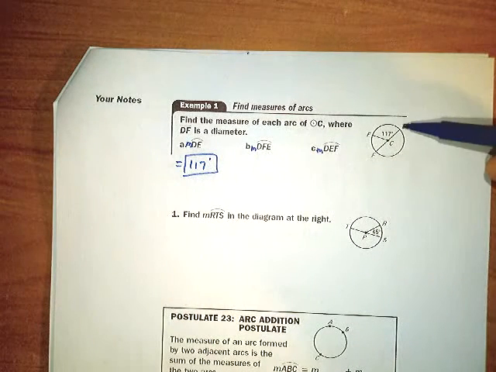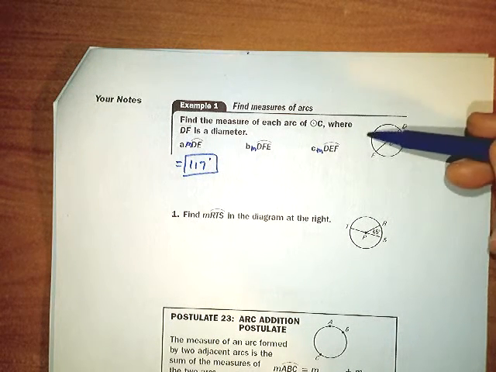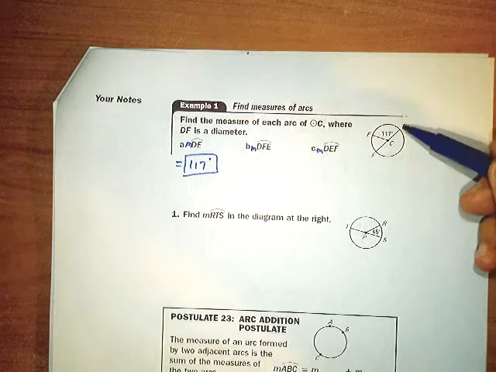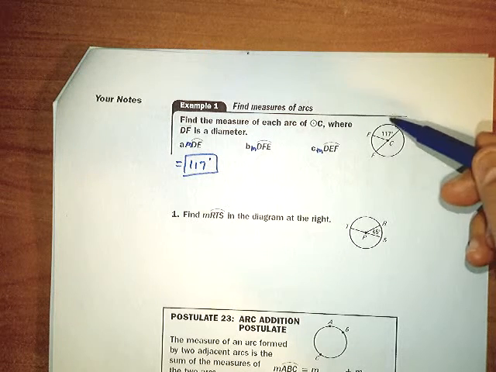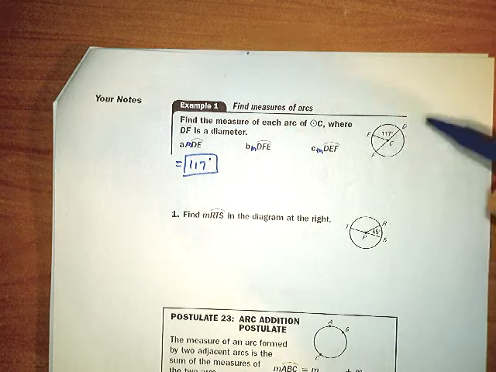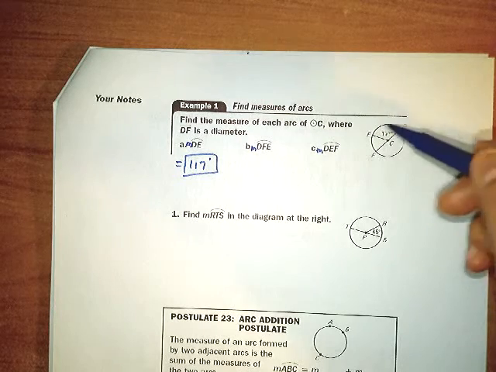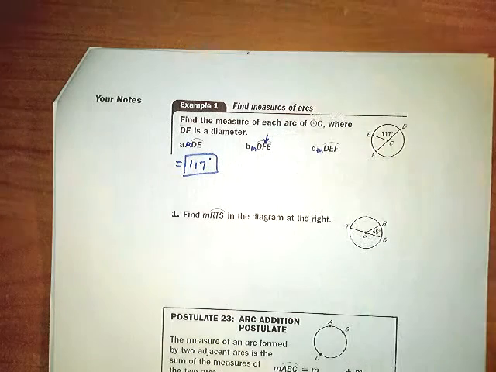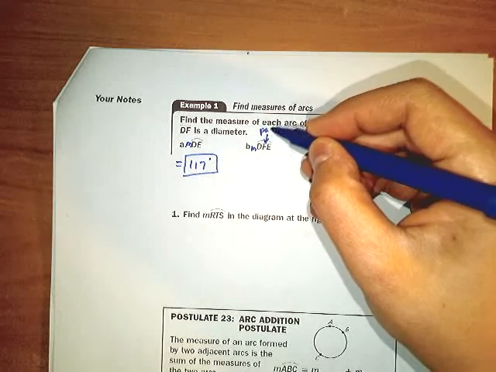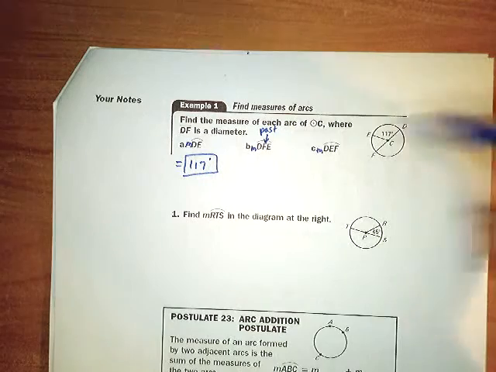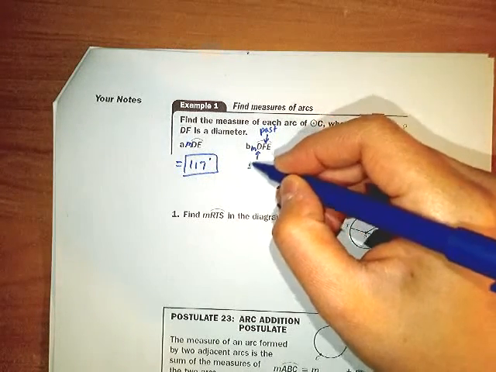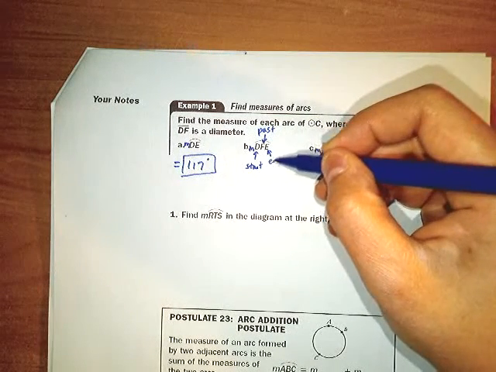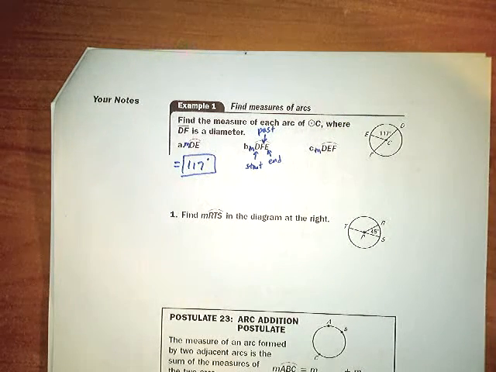What is the measure of arc DFE? Now, DFE means that you start at D, and you go around the outside of the circle past F, and then end at E. Now, if I went this way, that wouldn't make sense, right? So if I had to do a trip around the outside of the circle, and I had to start at D, go past F, and end at E, what would that path look like?